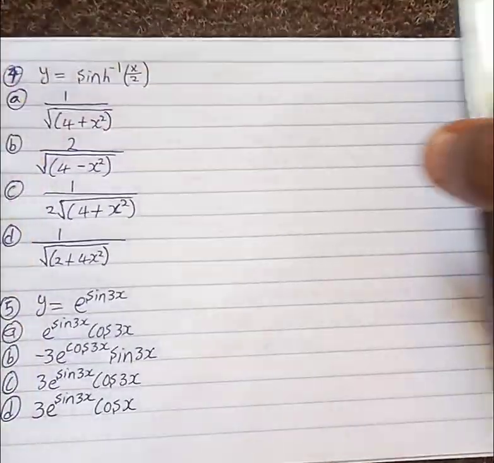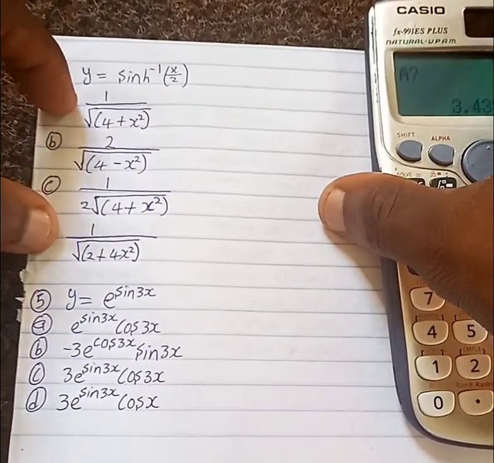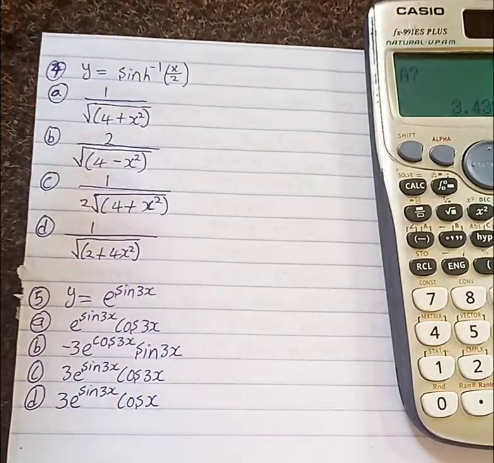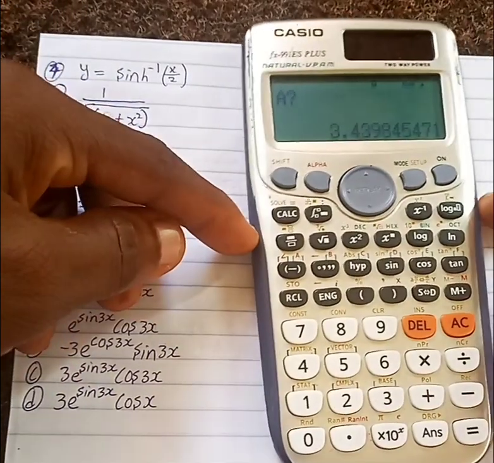Let's turn to this other one. Okay, now this is another function of trigonometry. They call it logarithm differentiation. That's what it is called in mathematics.